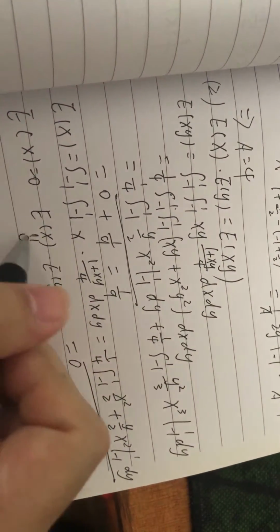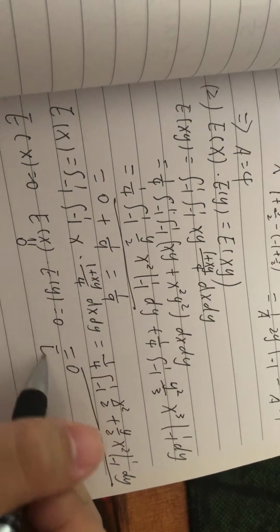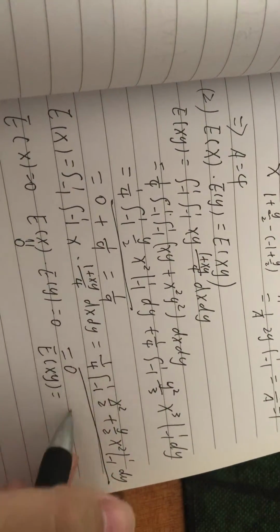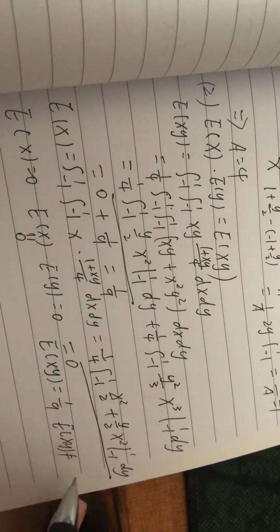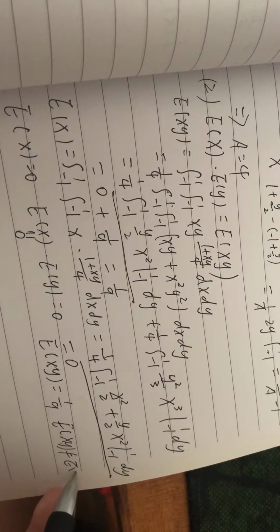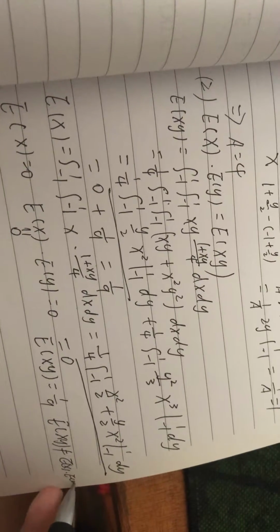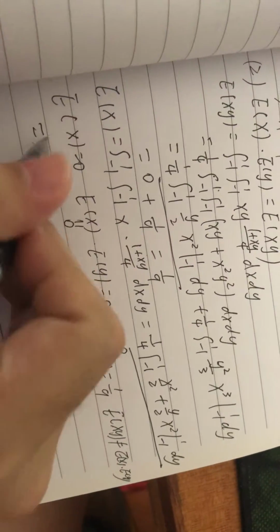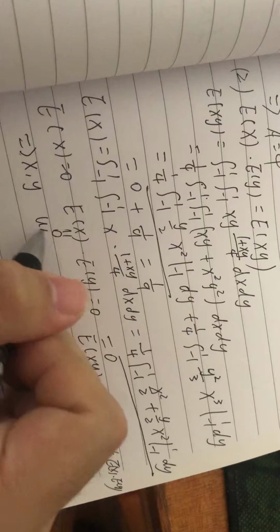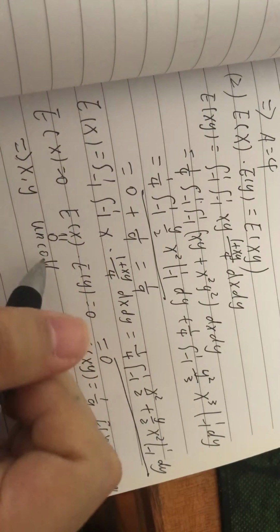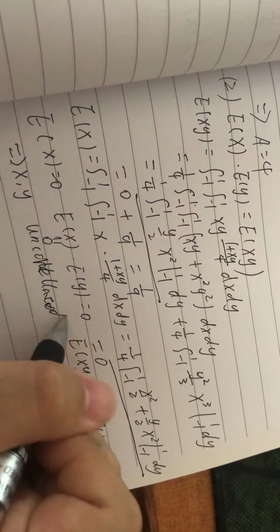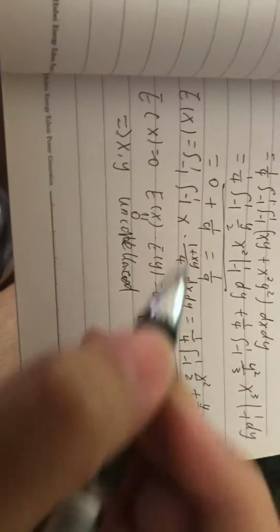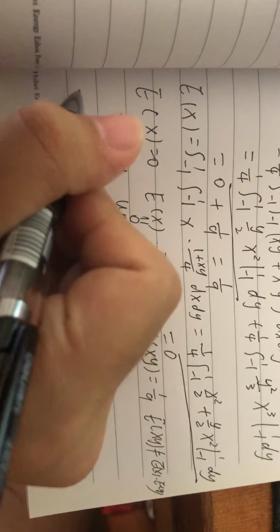But the expectation of xy equals 1/9, so the expectation of xy doesn't equal the expectation of x times the expectation of y, so x and y are correlated. That's the second question.